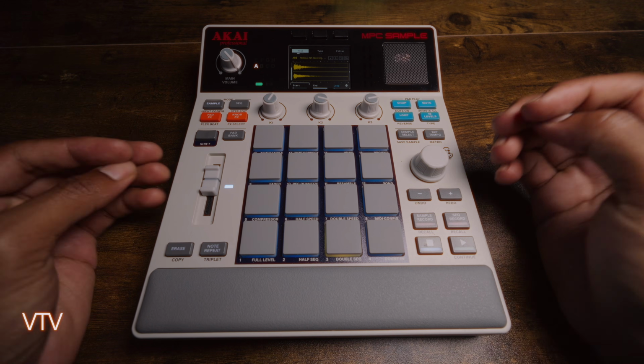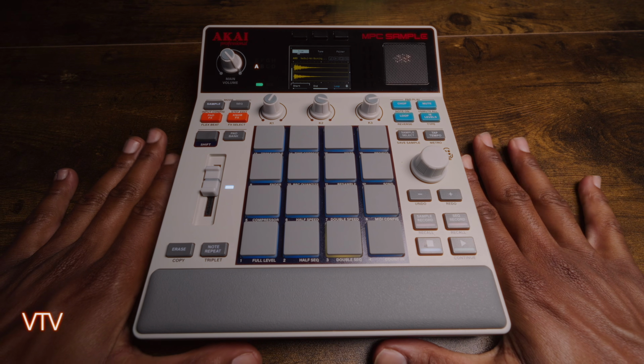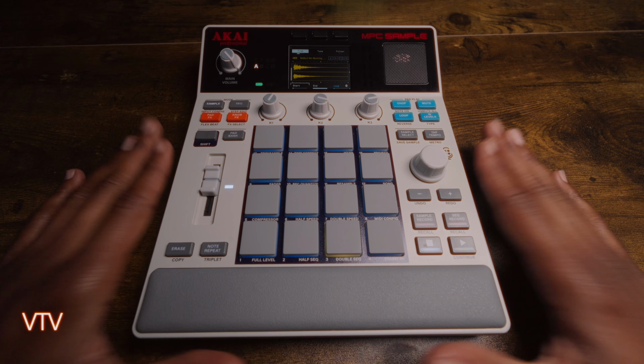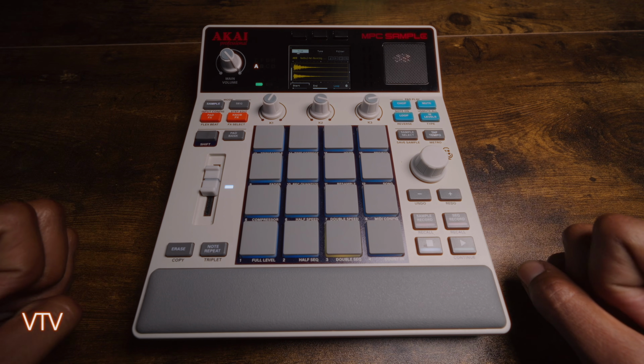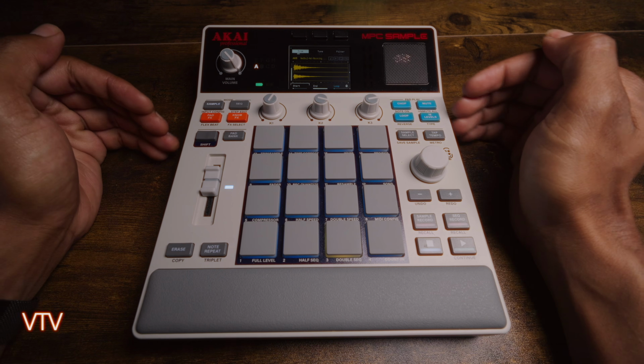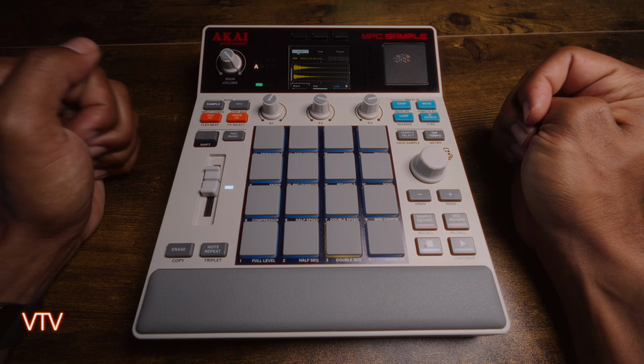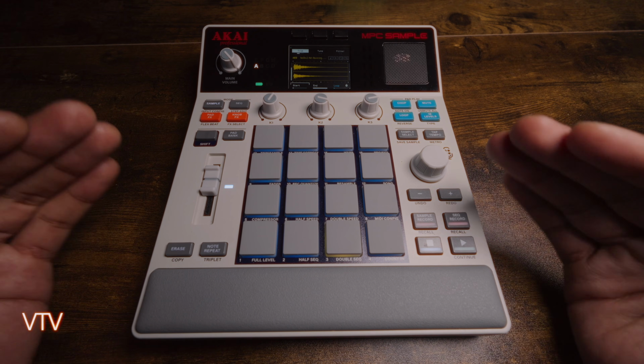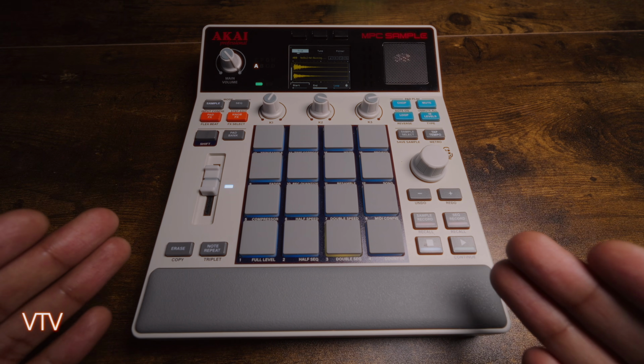A bit of beat philosophy for a split second, if I may. The reason you're not making any beats and the reason you have beat block and you can't progress, well, it's because you don't trust yourself and you don't trust your instinct. You have to trust your instinct on these machines.